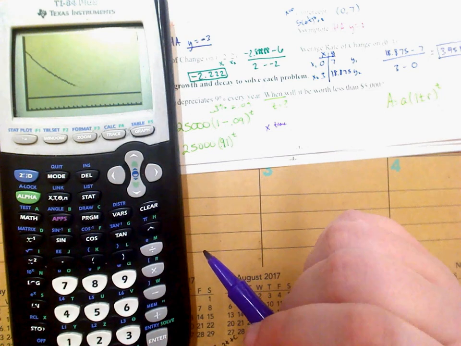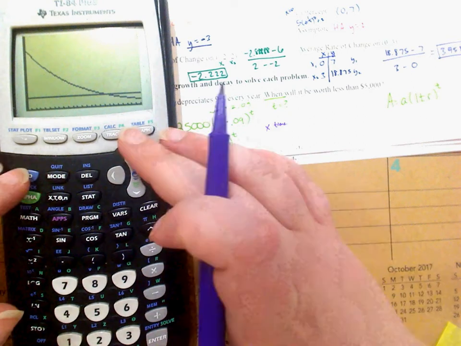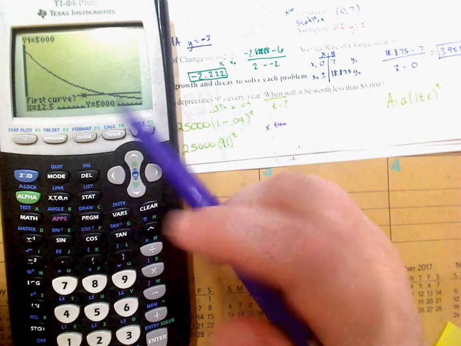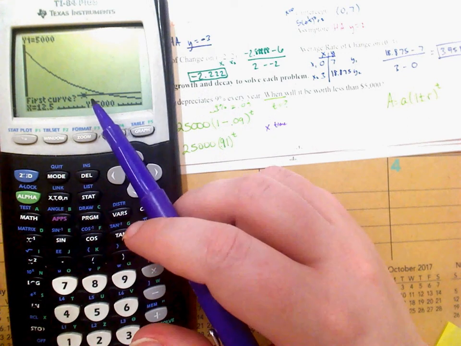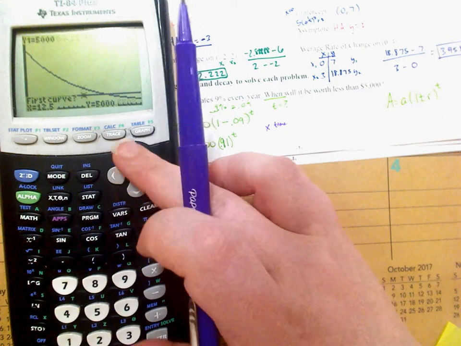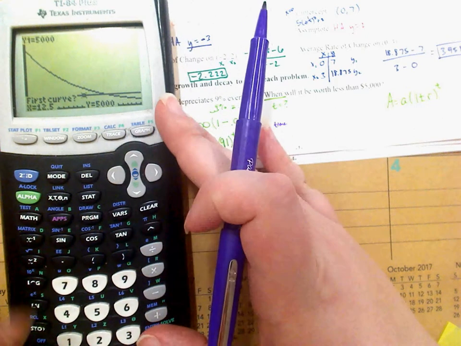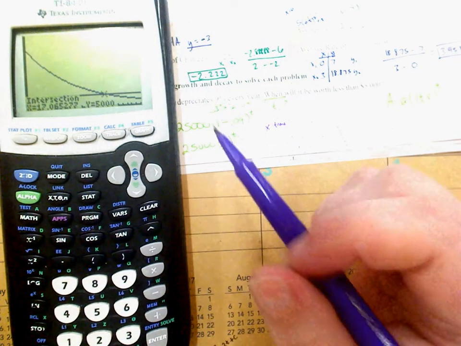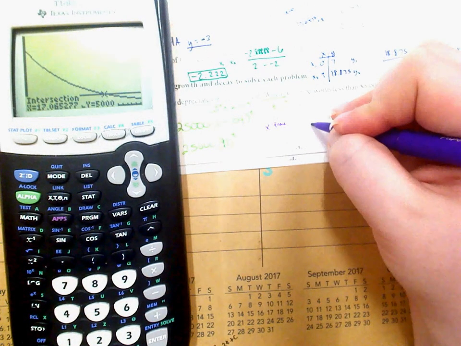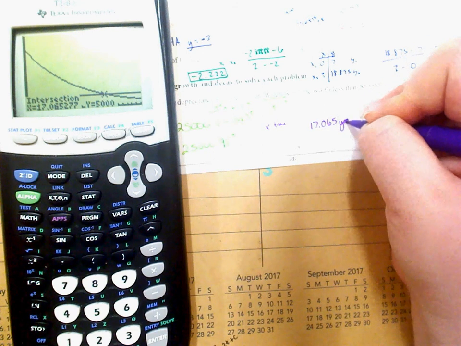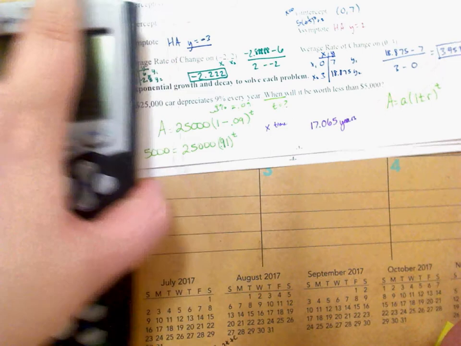Okay. So at this point, I just need to find the intersection, so second calculate number 5. And it says first curve. If you have more than two functions in here, then you have to actually care about first curve, second curve. You can hop around up and down to get from curves. But if you just have two functions, you're trying to find the intersection, just enter, and there you go. So we're talking 17.065 years. So after that, it will be worth less than 5,000. Okay. And that is page 1.